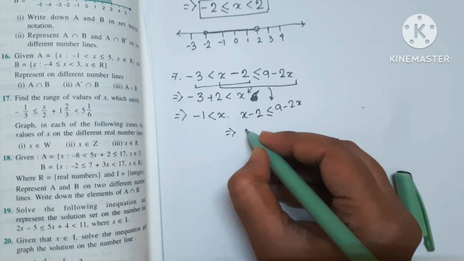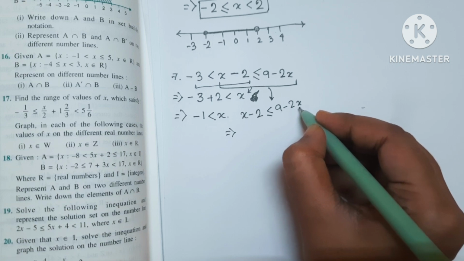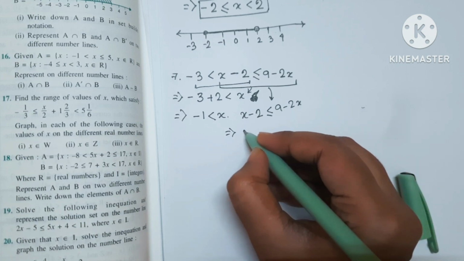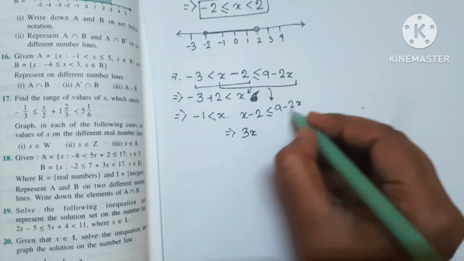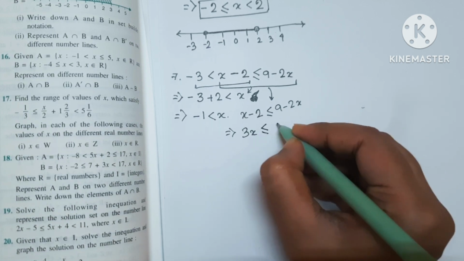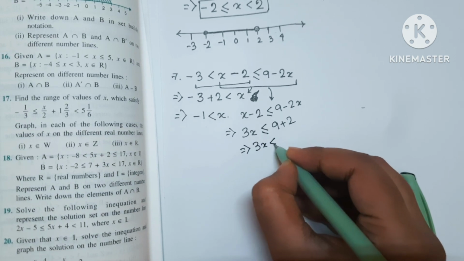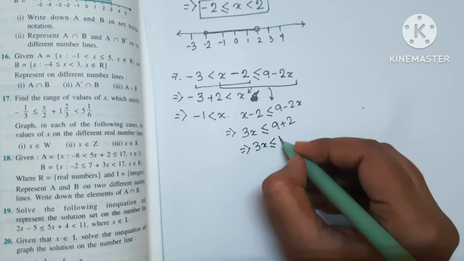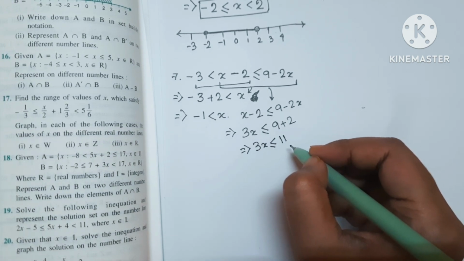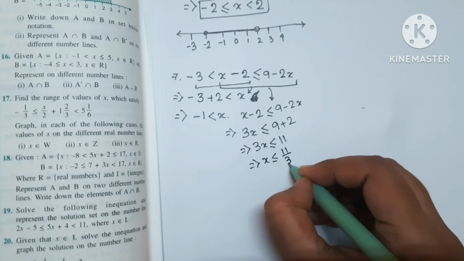That implies, if you transfer all the variables to one side, x plus 2x, 3x less than or equal to 9 plus 2. So it will become 3x is less than or equal to 9 plus 2, means 11. Okay, so that means x is less than or equal to 11 by 3.